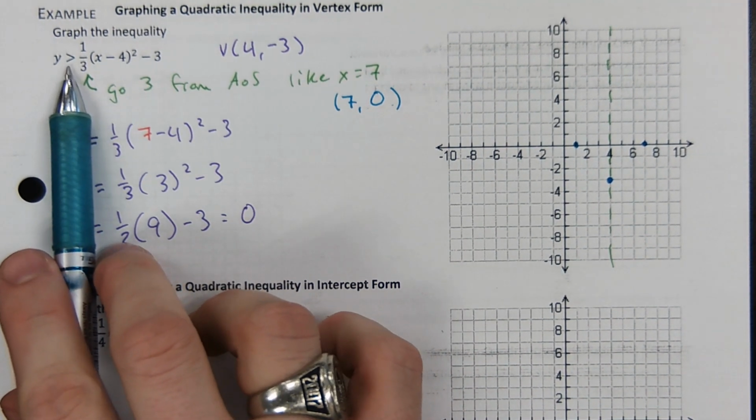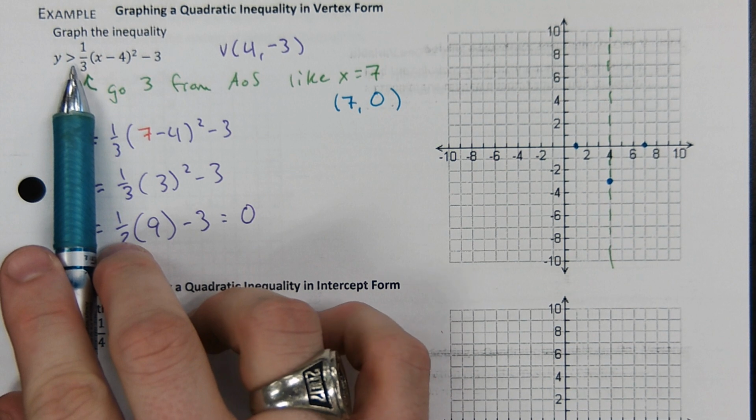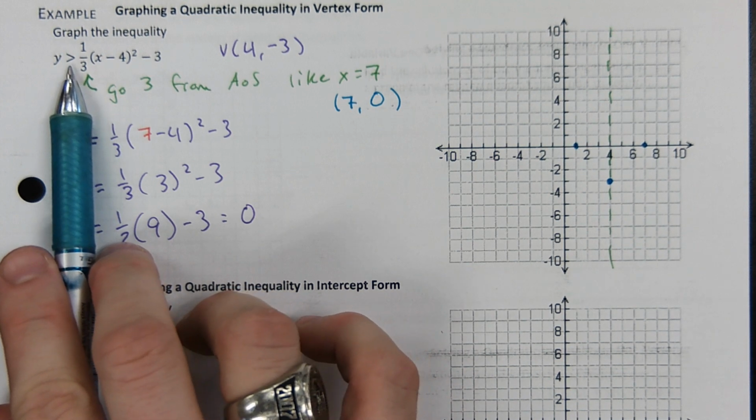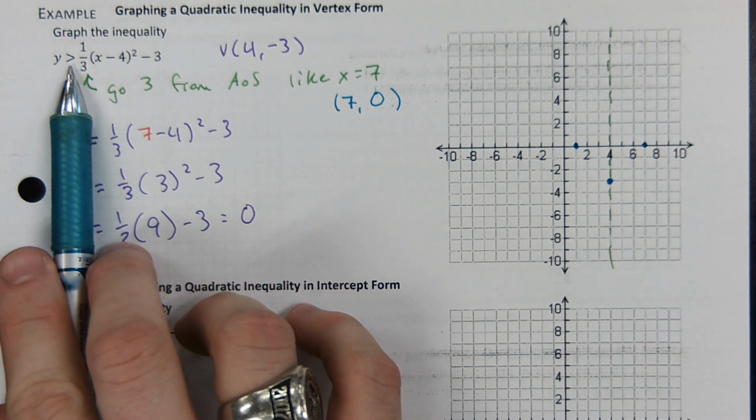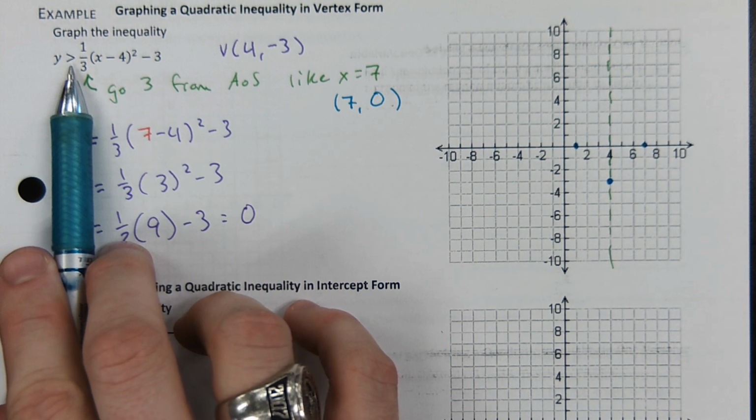This does not have an equal to bar. That means my quadratic is a dotted quadratic. It's not a solid line. So none of the coordinates on the graph itself are actual solutions because it doesn't say equal to. When the line is dotted, remembering from last chapter, that's the barrier to the solutions, but it is none of the actual solutions.